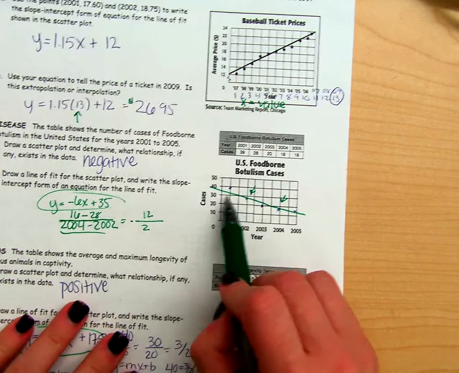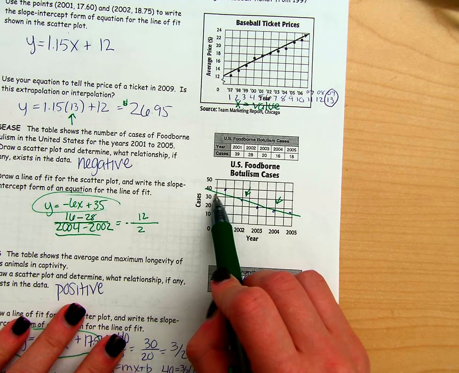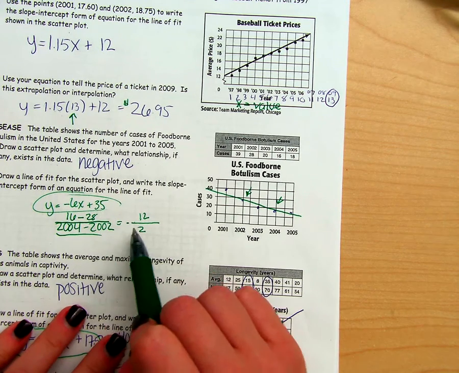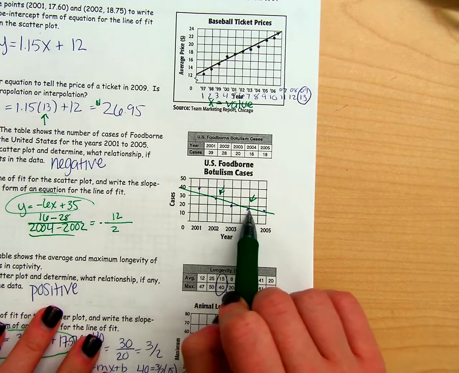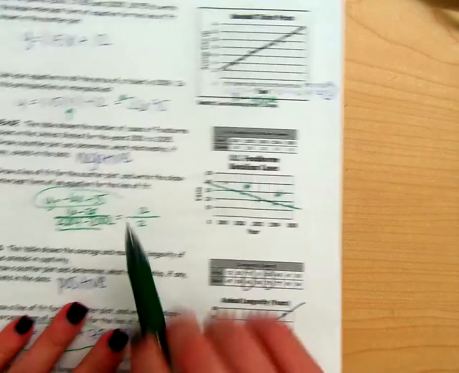And as you can see, my line goes through 35. 35 is my y-intercept. Now, some of these may vary depending on the points you choose. These are the 2 that I chose that were the easiest that went through the best fit line. Like I said, you could have other options.